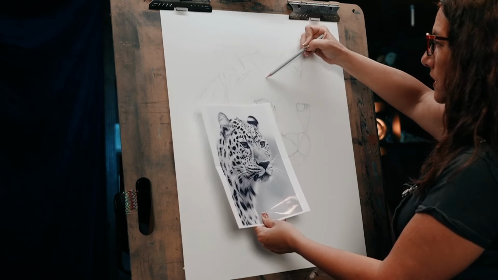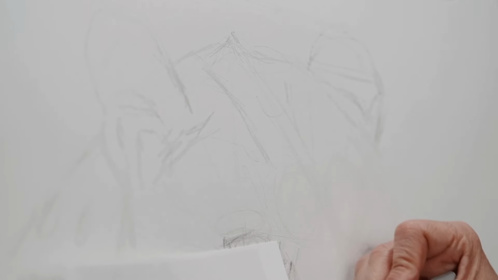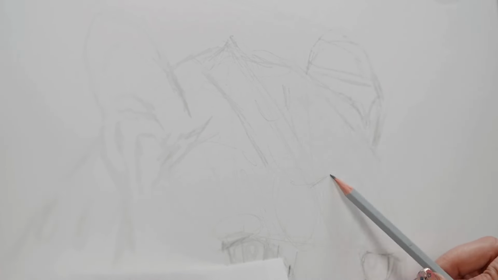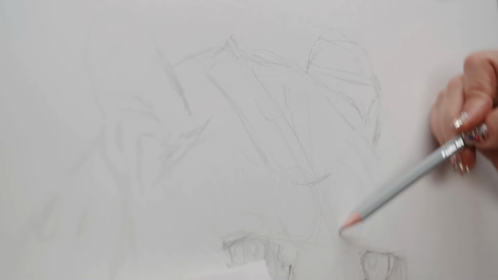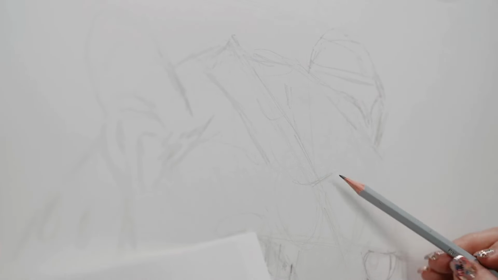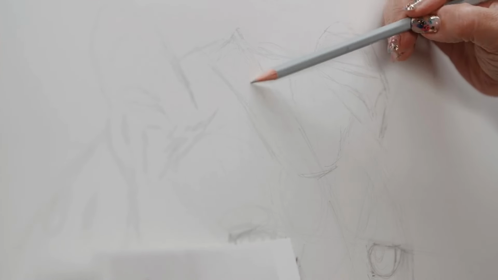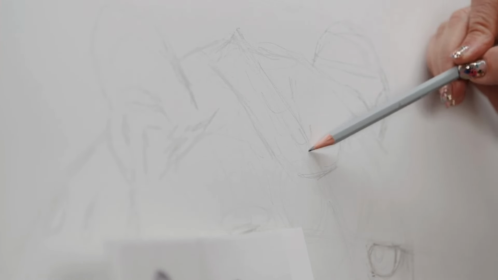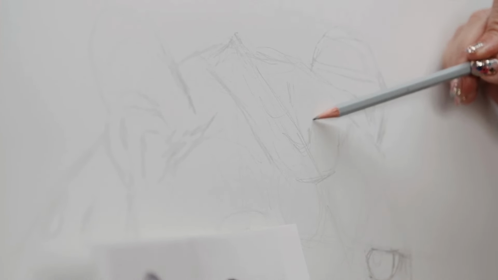So these dots are along this line. So I'm just drawing a line here, and then it kind of flattens out in the middle. Remember, we drew that center axis. So it stops there, and then it goes up and to the ear right here. So those spots are along that line. Now these are kind of symmetrical, right?